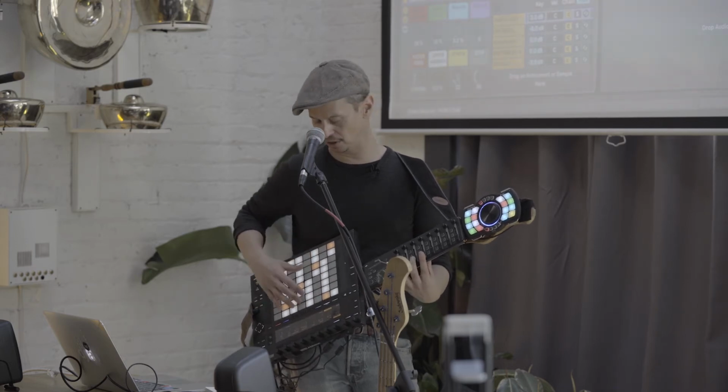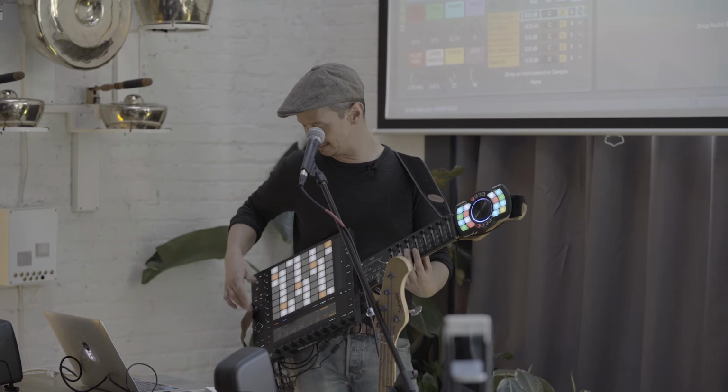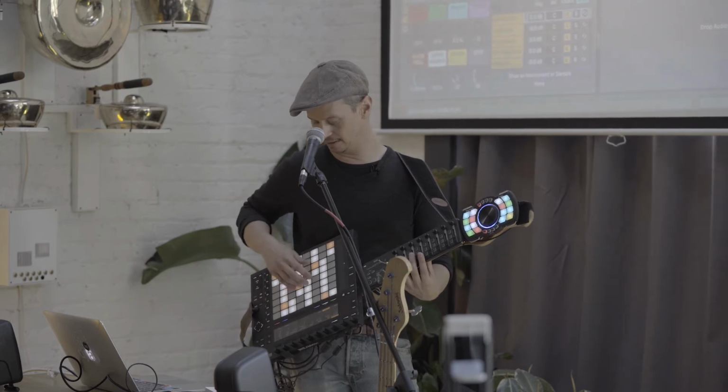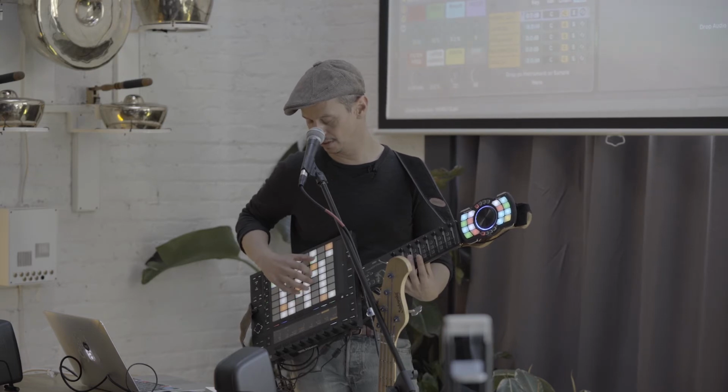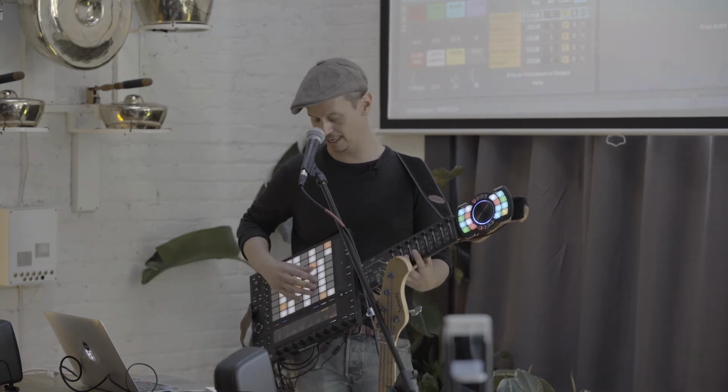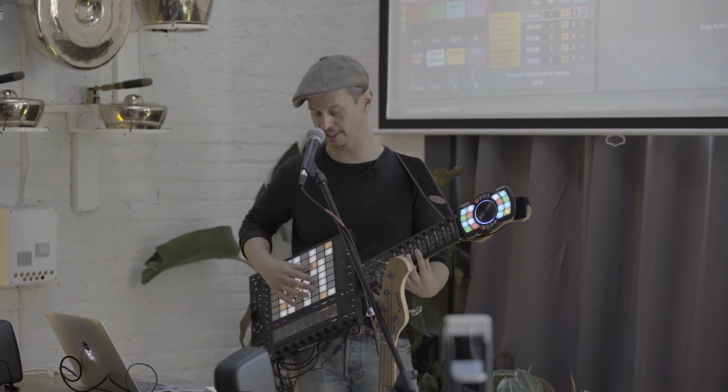But the concept of the instrument is this: right hand is music, left hand is expressiveness through effects.